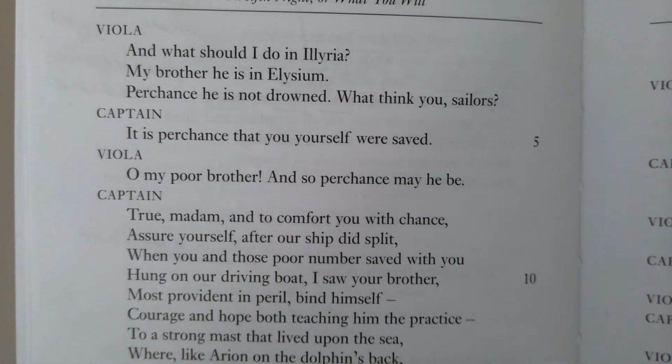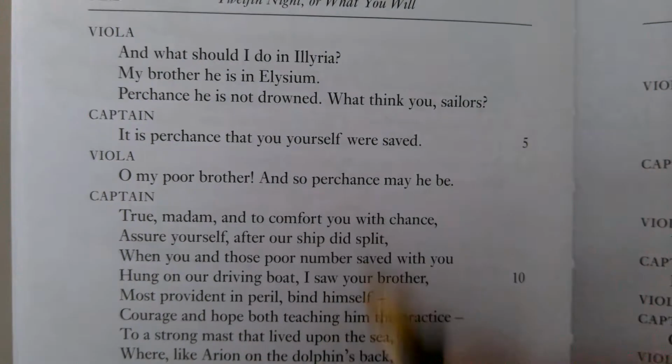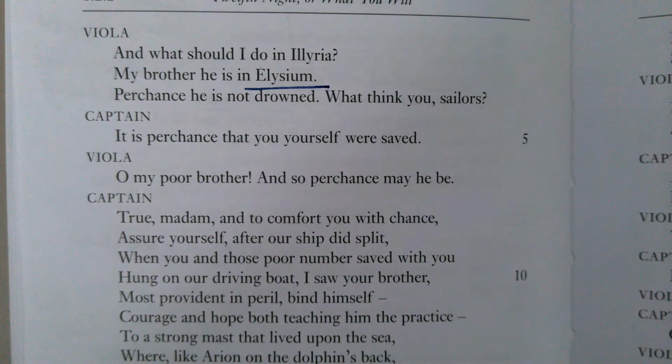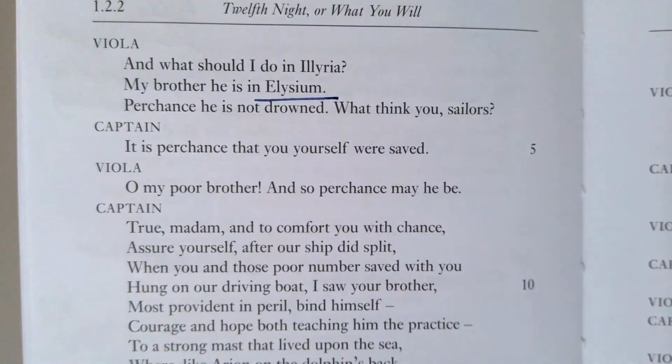And what should I do in Illyria? My brother, he is in Elysium. Where's Elysium? Yes. Is it like heaven? Yeah, it is. Sorry about that.